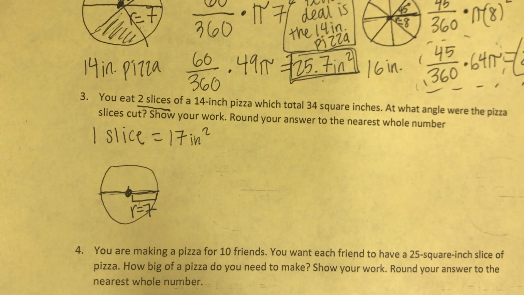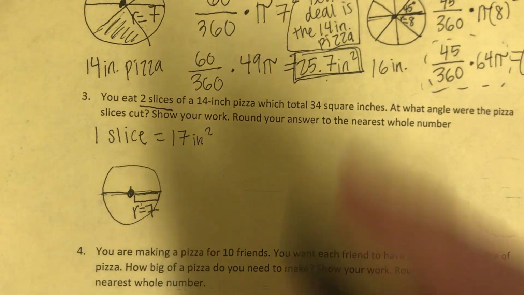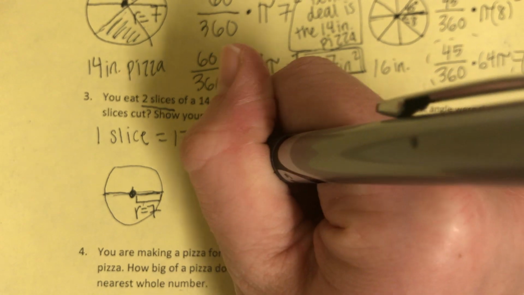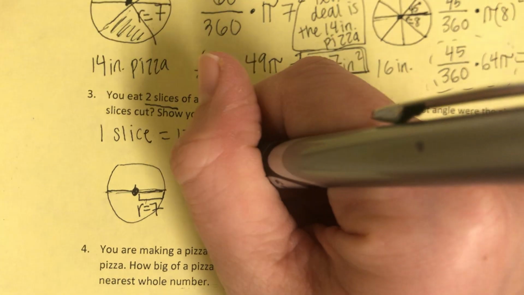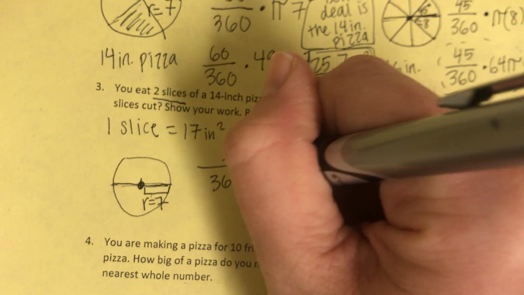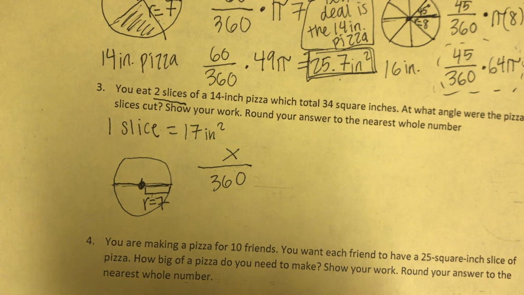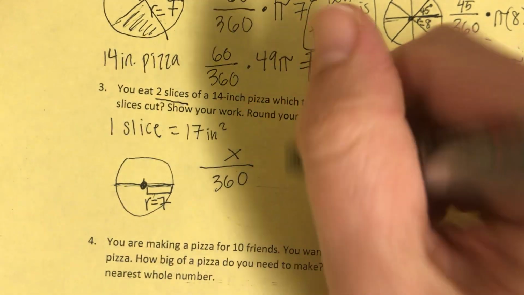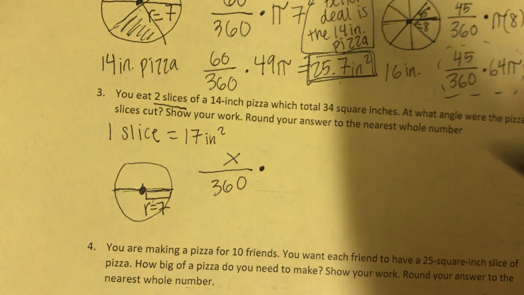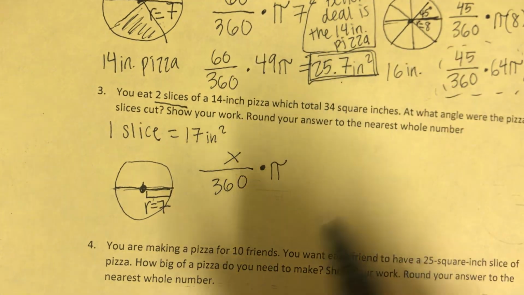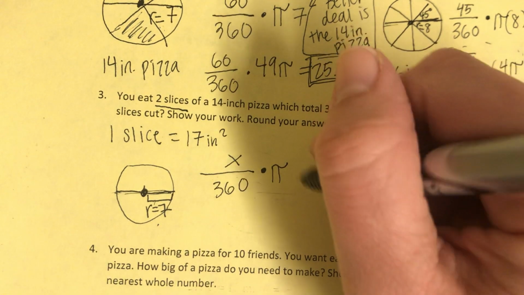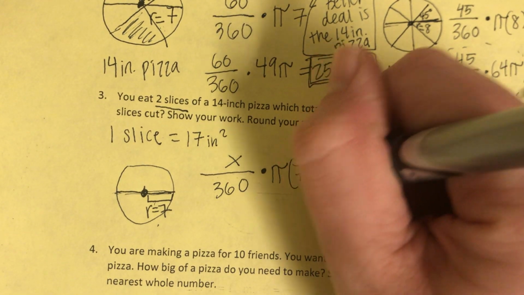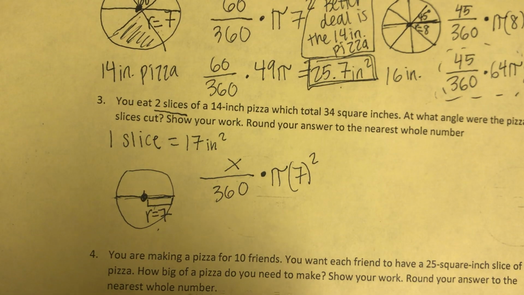So let's plug some things in. So remember, normally we have our central angle, but we don't know what that is right now. So we're going to put x over 360, and then we need to multiply by the whole area of the pizza. So we're going to multiply by pi r squared, and in this case, our r is 7. So pi times 7 squared.